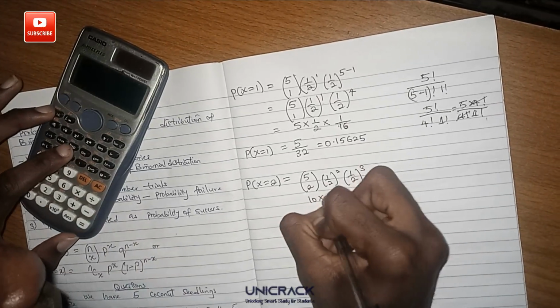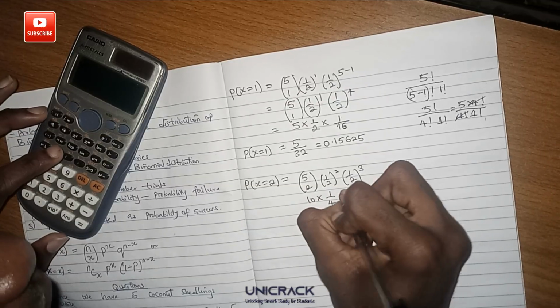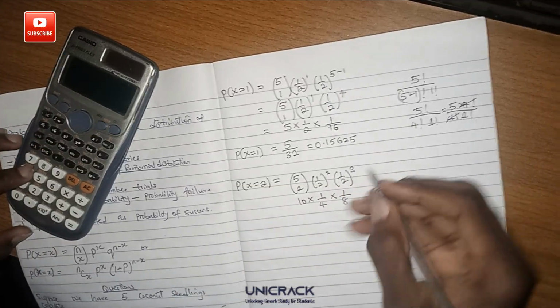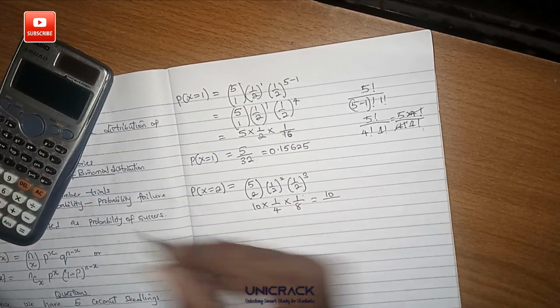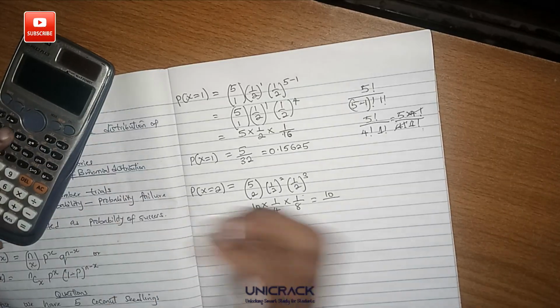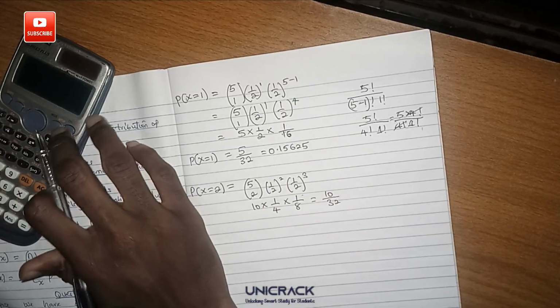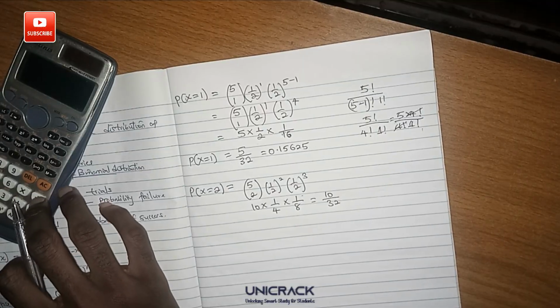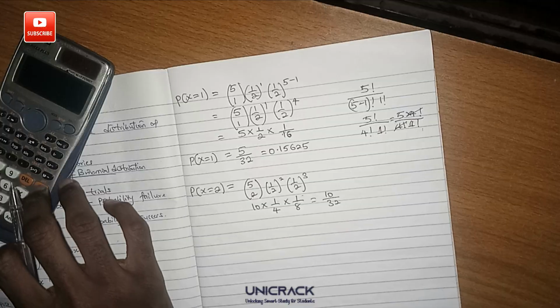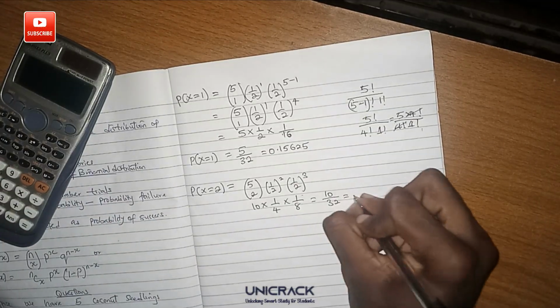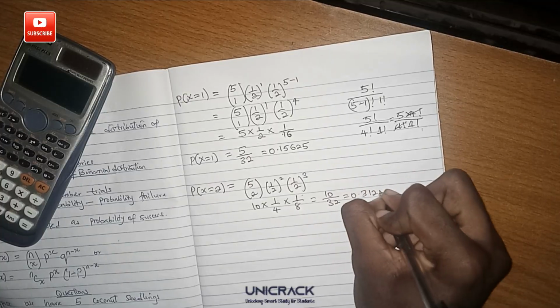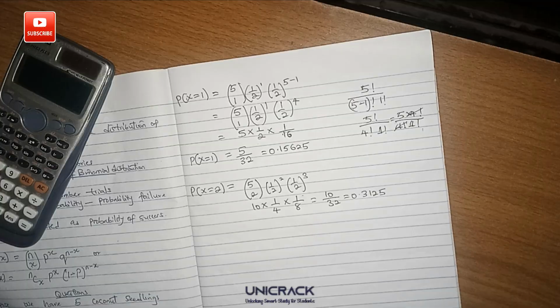10 multiply 1 over 4 multiply 1 over 8. So this would basically be 10 times 1 times 1, which is 10, divided by 8 times 4, which is 32. 10 divided by 32 would basically be 0.3125. So this is the answer to this.